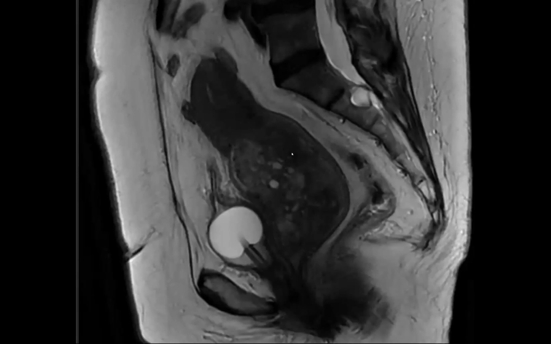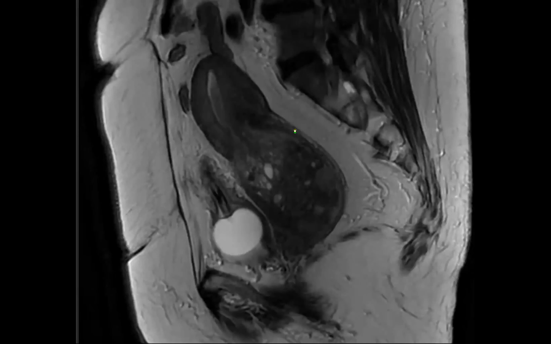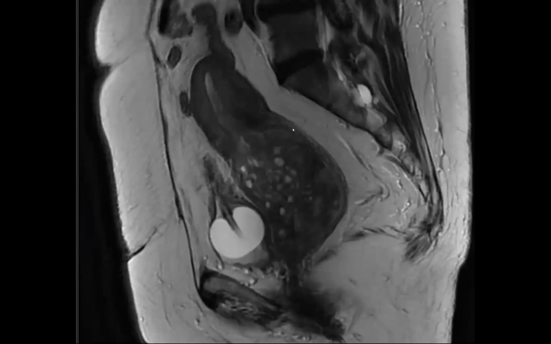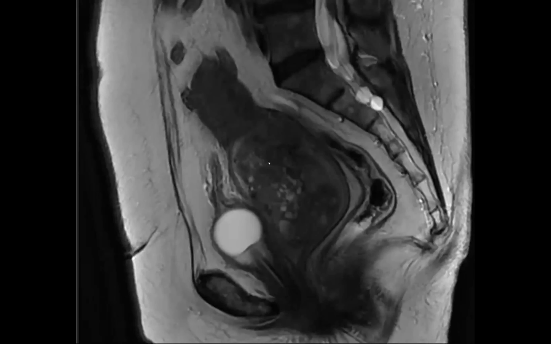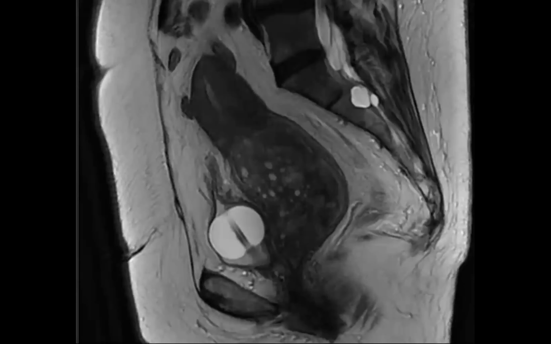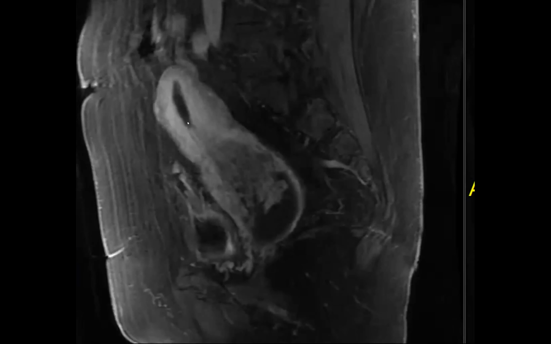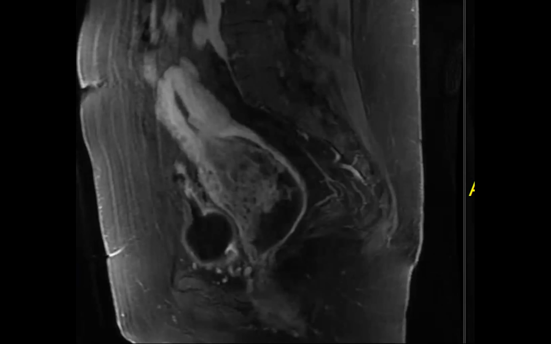How about MR? MR is going to be more helpful. Oh yeah, so much more helpful. Look at that. It's coming in through the cervix into the vaginal fornices, no? Right, it's herniating into it. In MR it's much more obvious. So here's the fluid in the endometrial canal, which is much better than on CT.